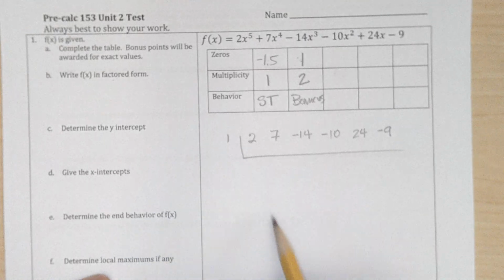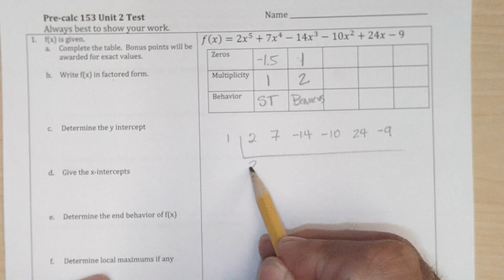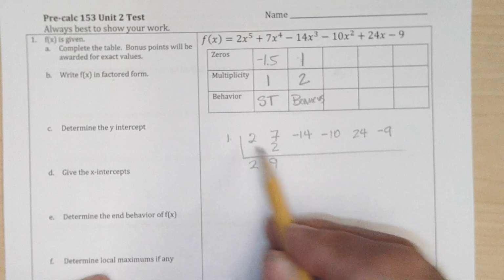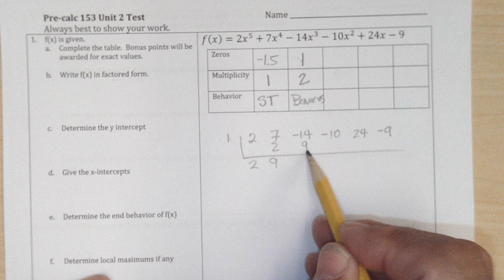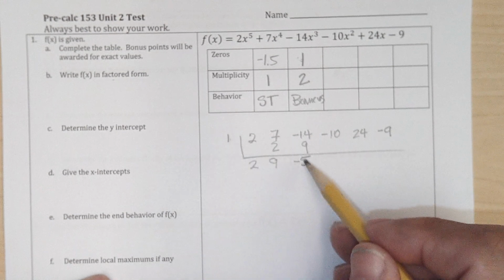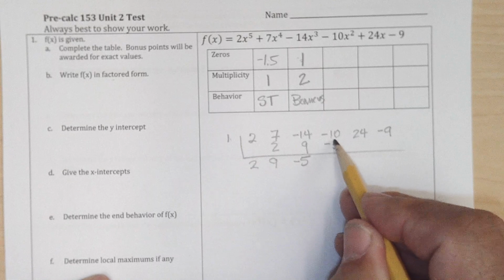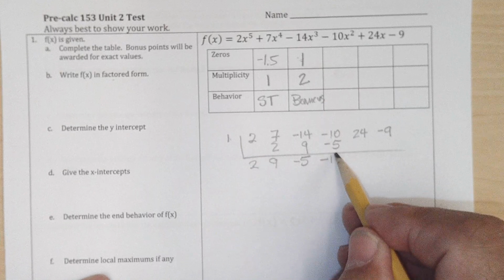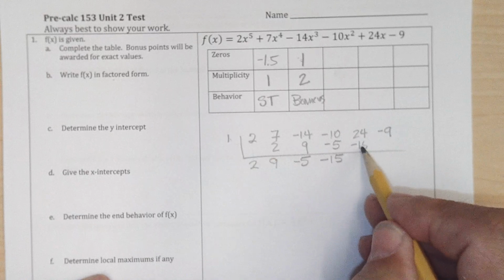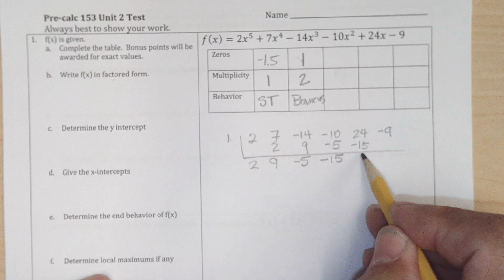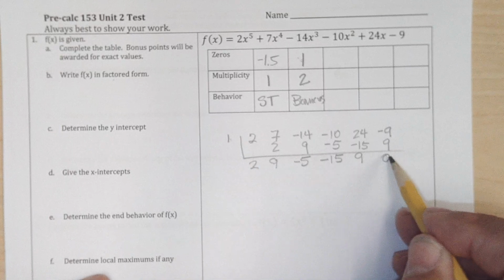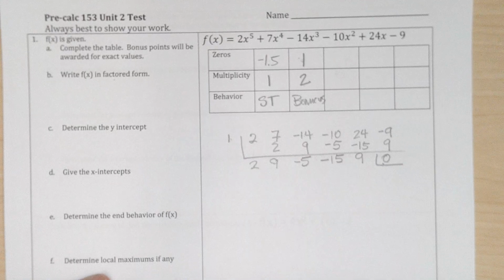So I'm going to do 1, add down, multiply by 1, add down, multiply by 1, add down, multiply by 1, add down, multiply by 1, add down, multiply by 1, add down, and it went in evenly.